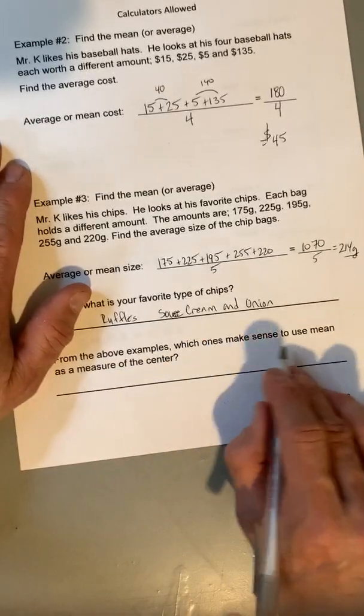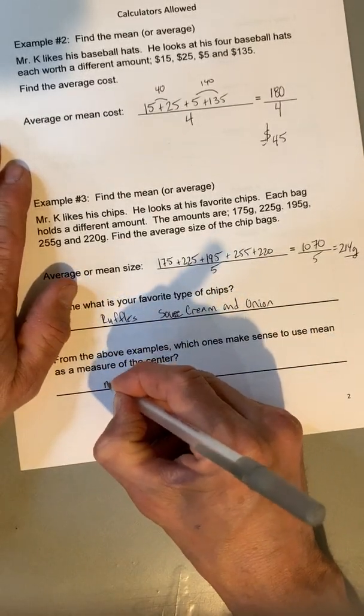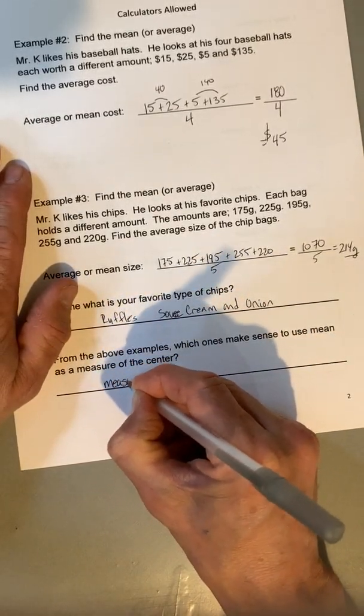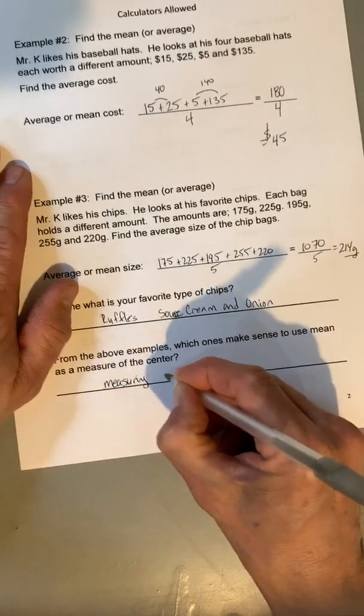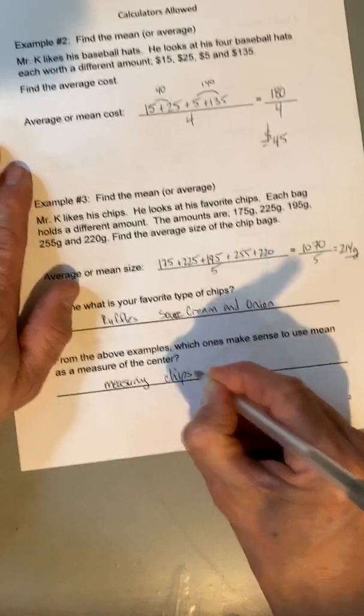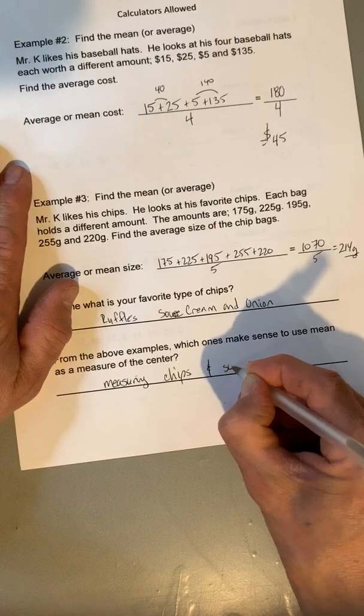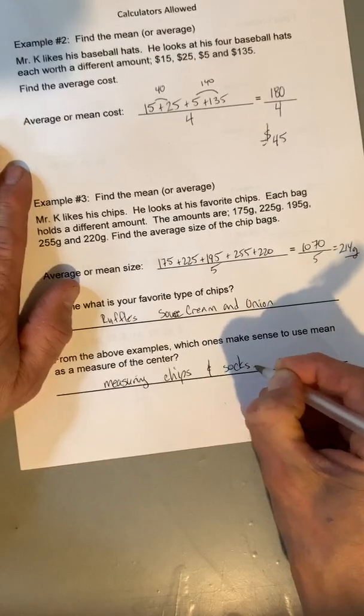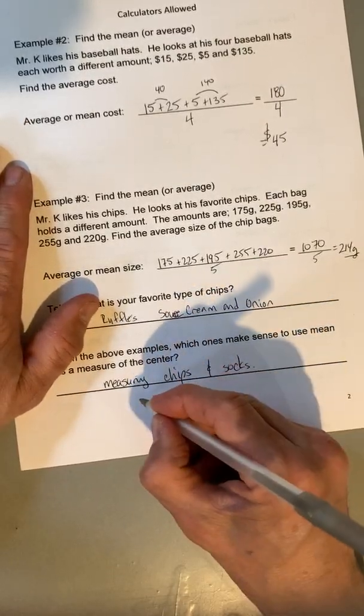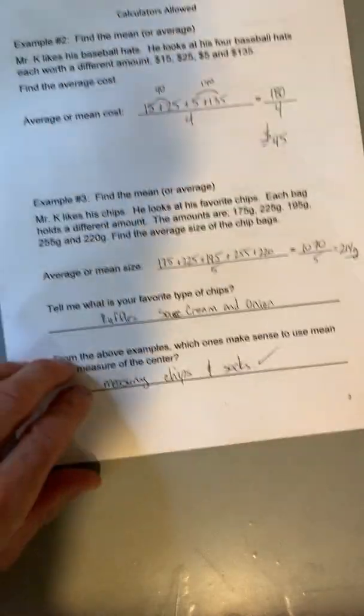So, which makes sense to use the mean? For measuring chips and socks. And you could even say, that's it, we're done. So let's flip the page.